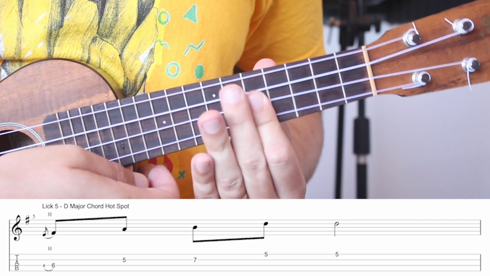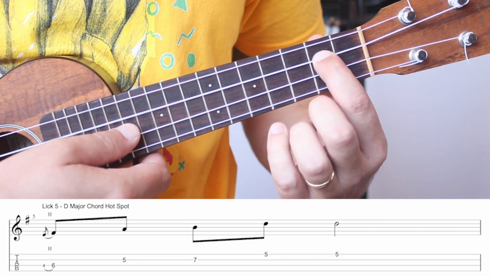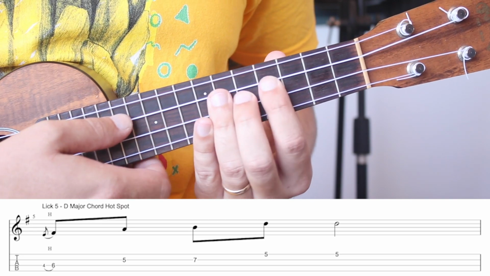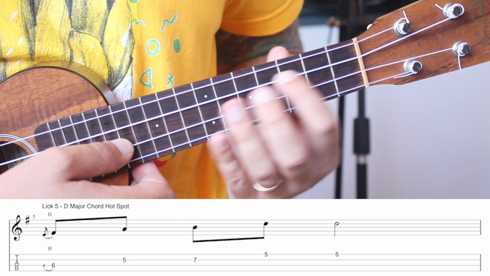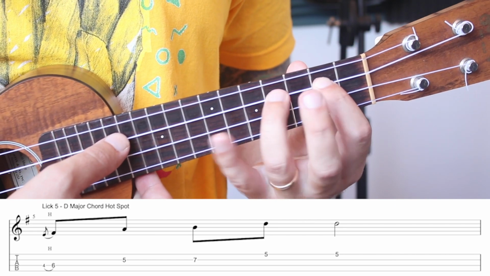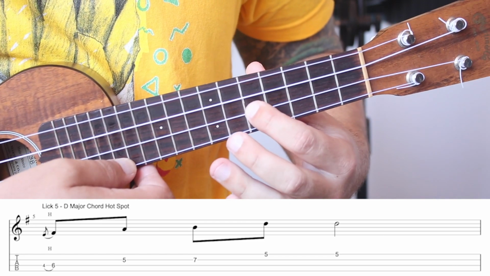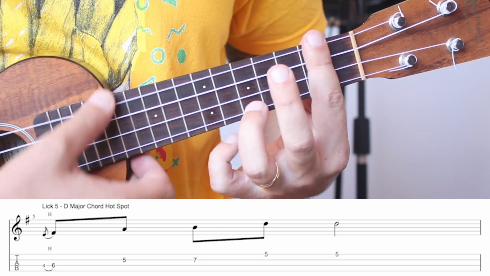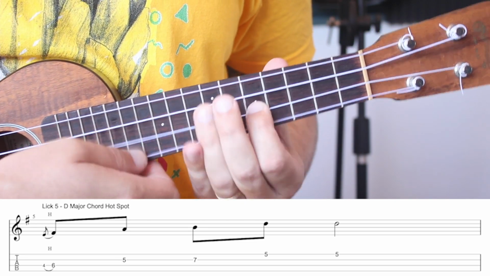Now, this D chord, the root note is on the 2nd fret here, and what I'm doing is I'm moving up 2 frets, hammering from that 2nd to the 4th. So if my root note here, I'm hammering from 2 frets away to 4 frets away, up to this A note, B, and then D, which is the root of our chord.